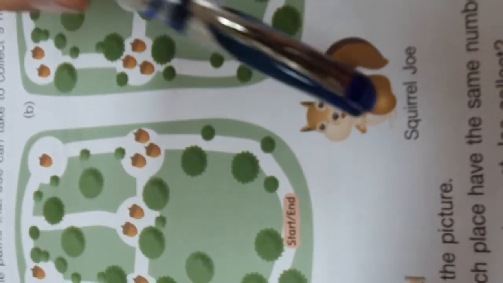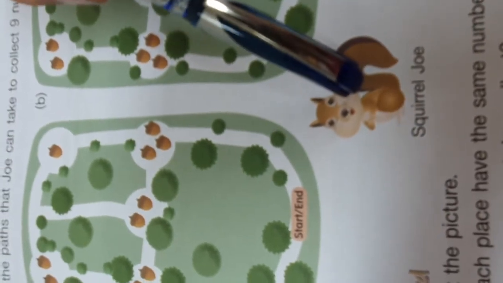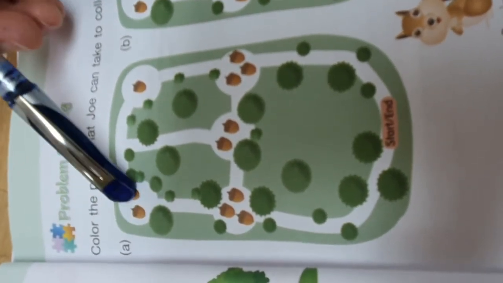So this is the squirrel Joe. Joe is a boy's name, so we will call him he. So Joe, he can take what paths? And you see here it says start and end. So this way you need to start, and then when you end you come back this way. Okay, so let's count the nuts at each location. This location has 2 nuts. This location 1 nut. This location 3 nuts. This location 2 nuts. And this location 3 nuts. So now the whole, the total is 9 nuts.